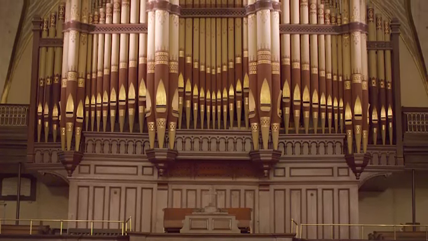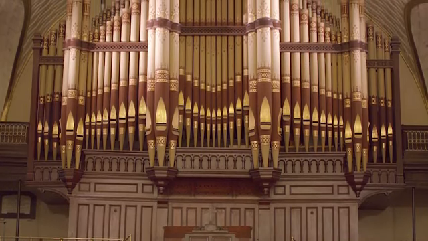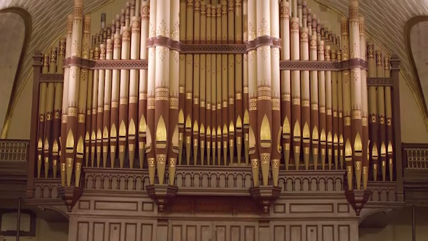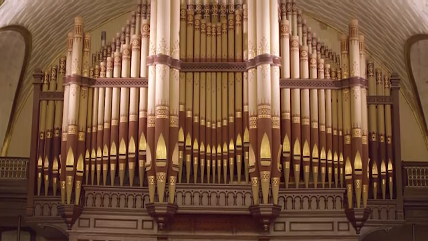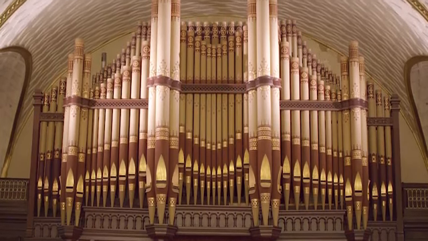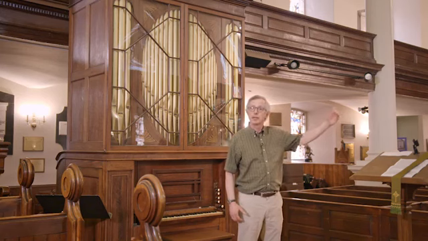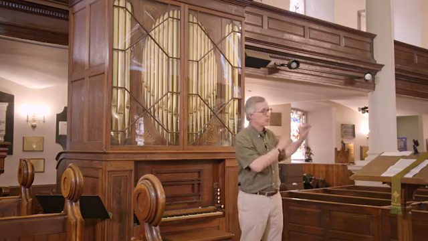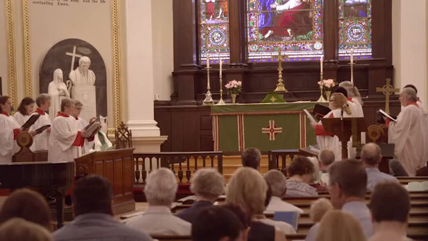The console up there in the gallery is no longer used by the organist because he now plays at a more modern console just beside the sanctuary near where I'm standing now, linked electronically with the organ. In the past, when the organist played up in that gallery, the choir sang up there as well. Today, the choir sings in front.